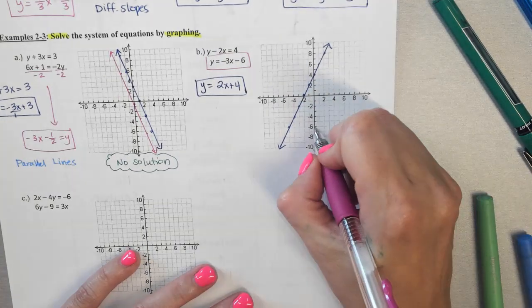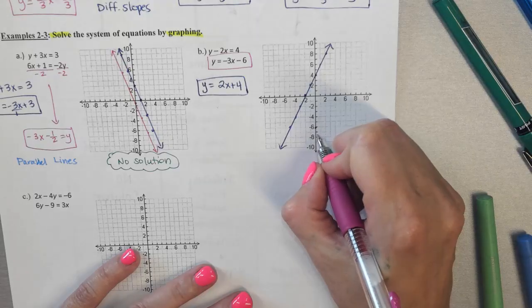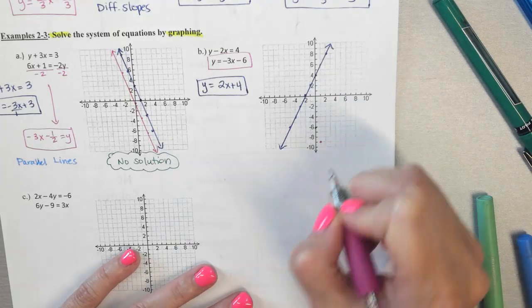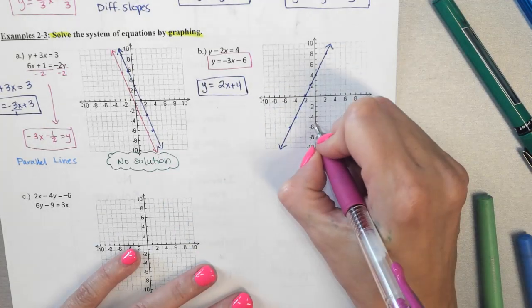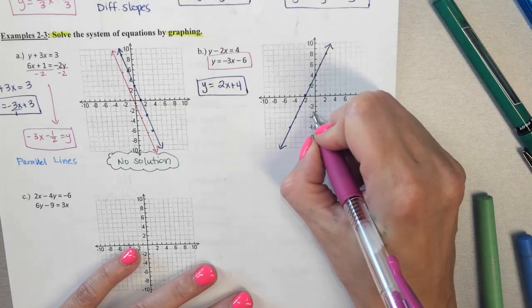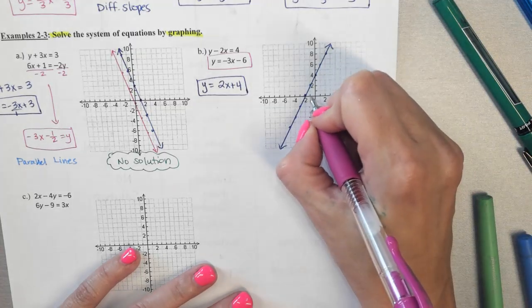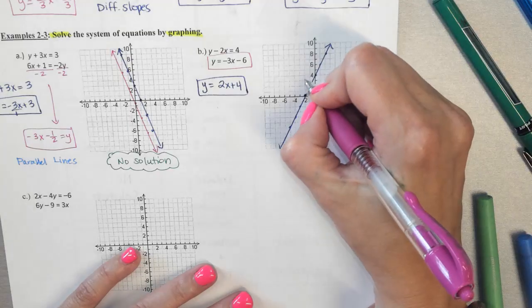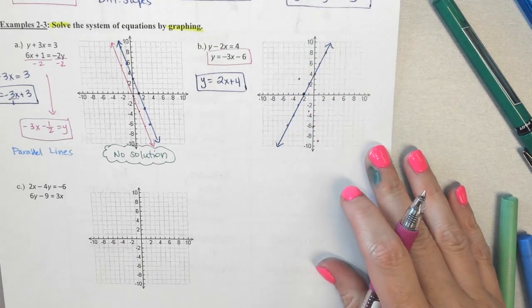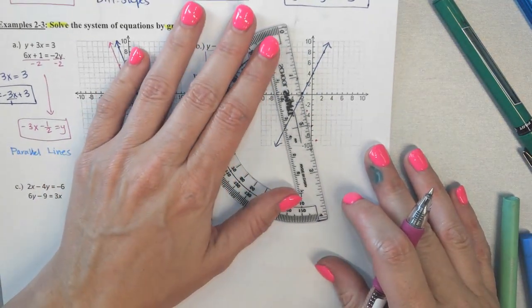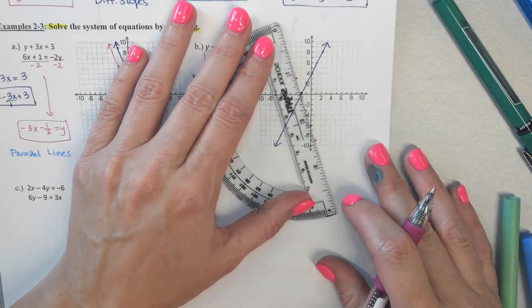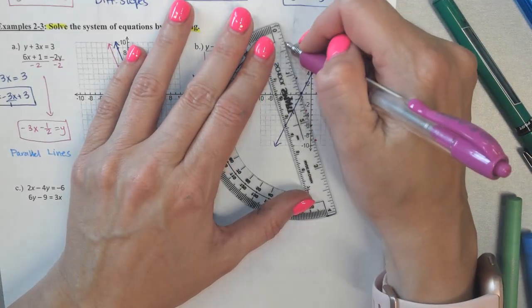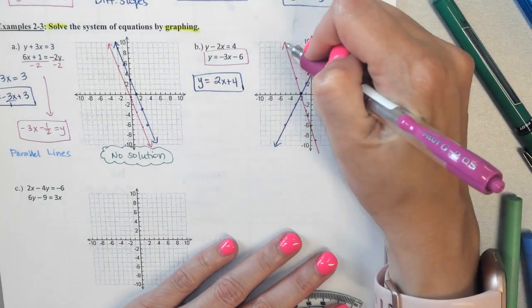So I can just start at negative 6. I can go down 3 over 1, and up 3 over 1. And you really should keep going until you see them cross, if they do cross, so that you can see what your intersection is.